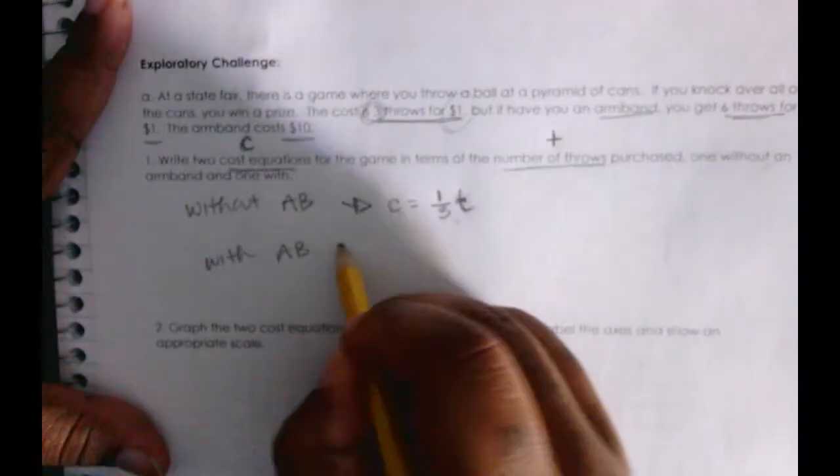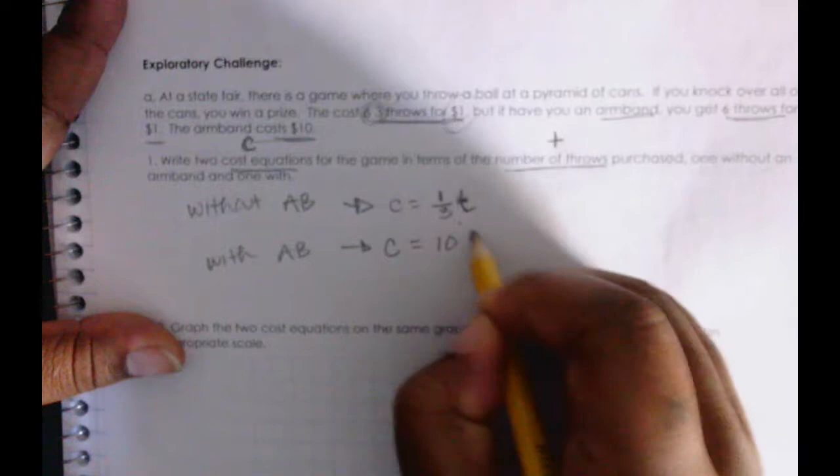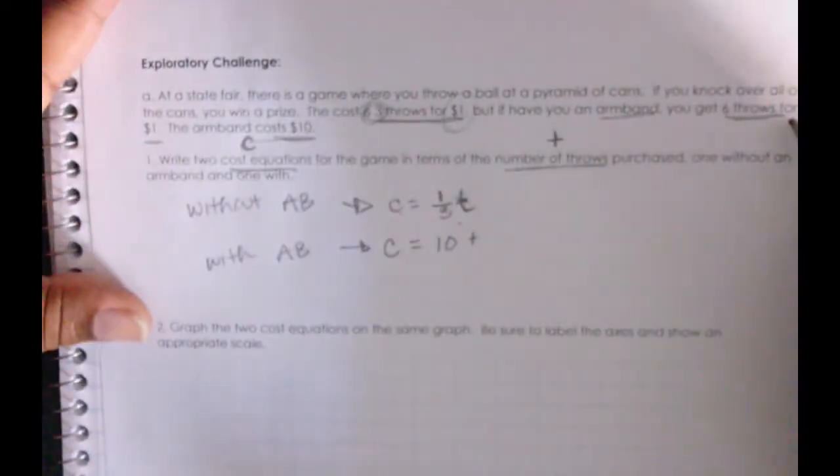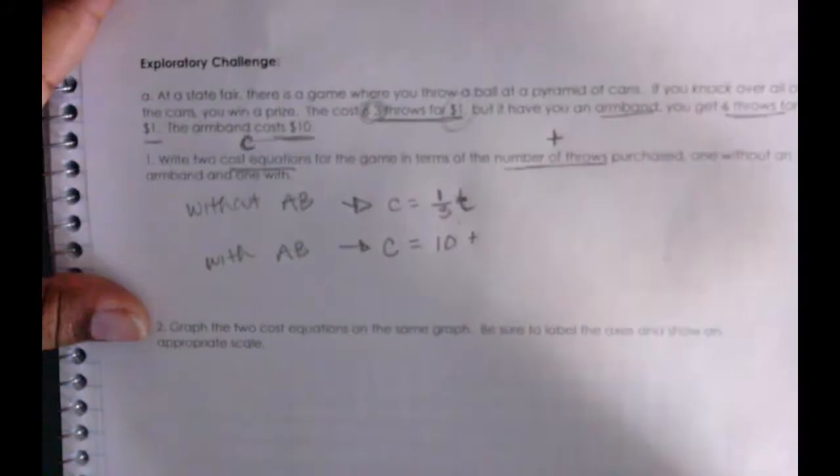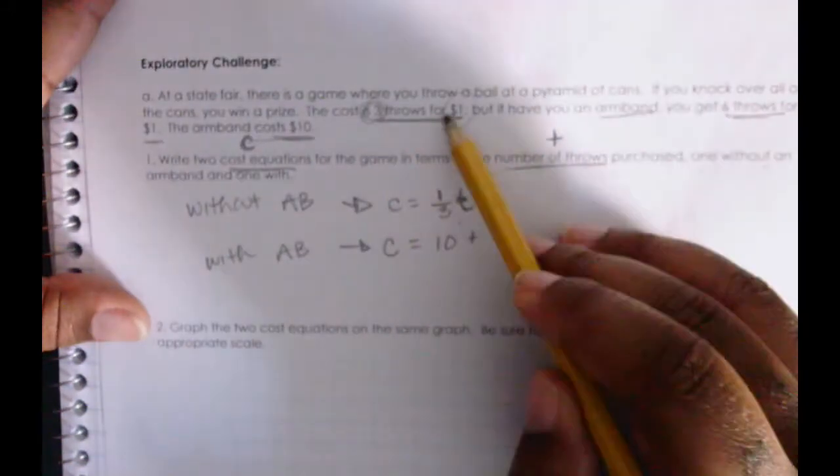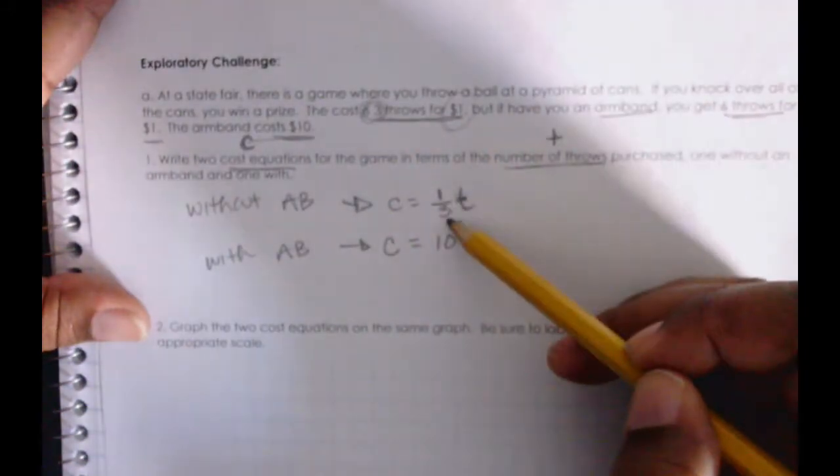For this one, it's a little bit different, because now for the cost, I have to factor in the fact that they're buying an armband first that costs $10. And then this time, they get 6 throws for $1. So when they were getting 3 throws for $1, I used the fraction 1/3.